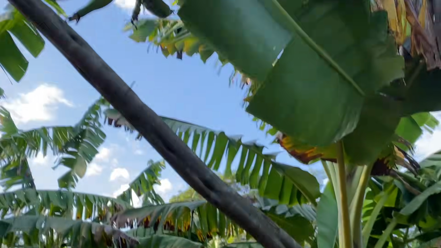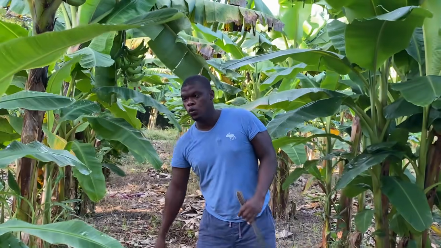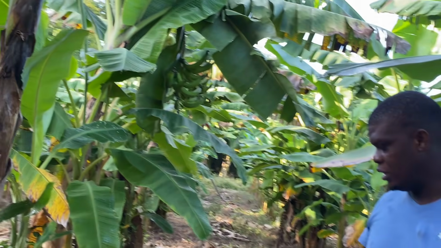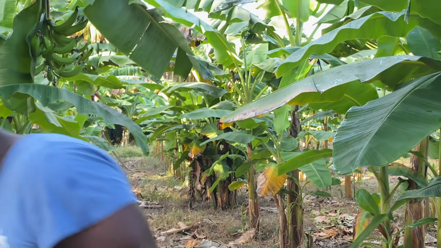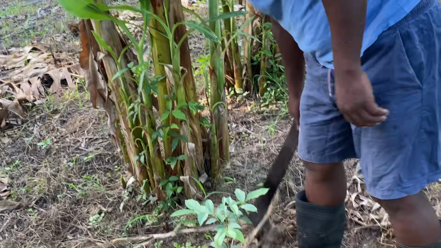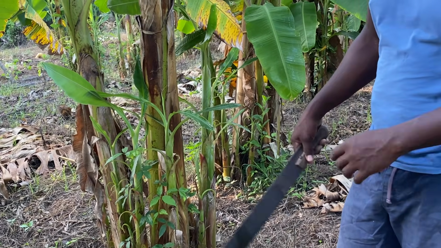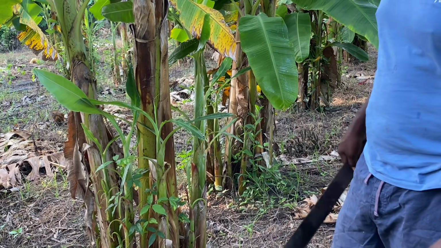There's a worm called macaco. I'm not sure of the correct name for that worm, but it affects plantains. You must ensure you treat the soil at the plantain root. Well, what I use is wood ash or ashes. It's a very good insecticide.